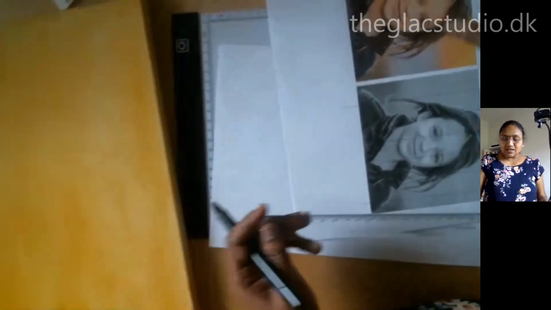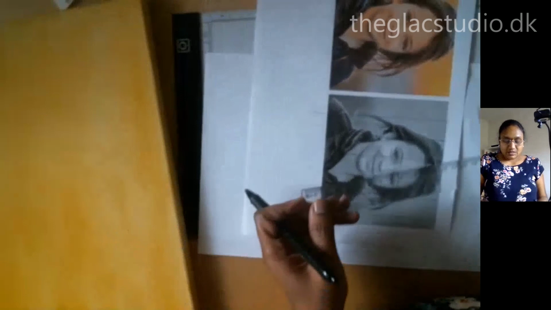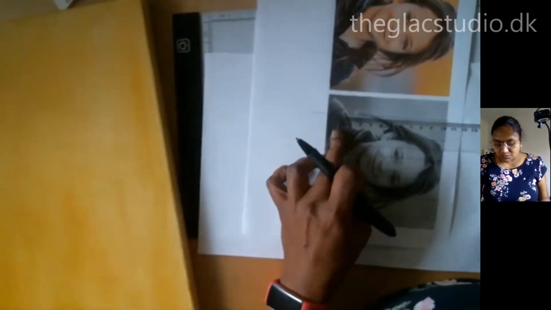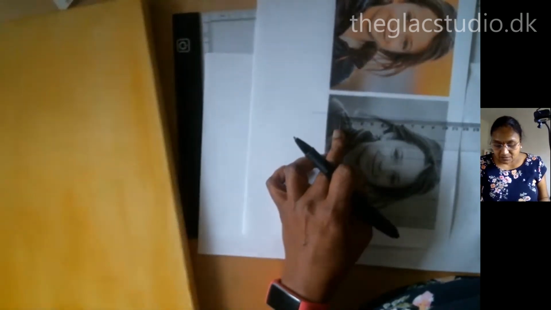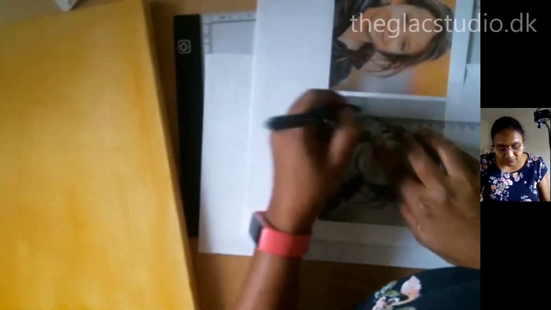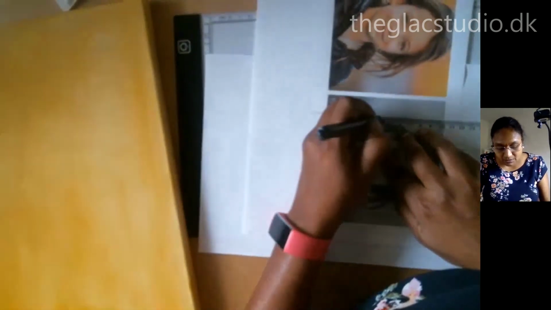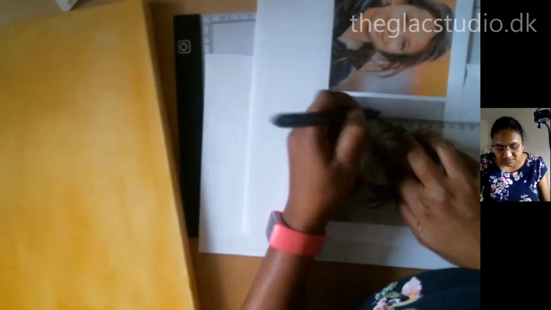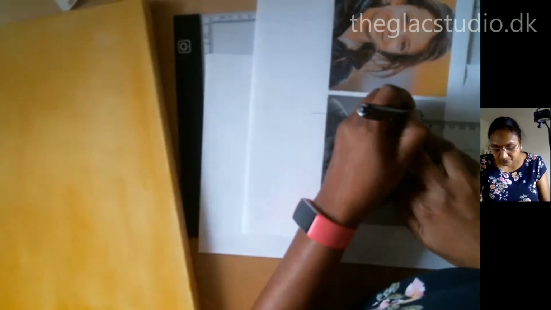But in this case, we will have almost the exact size on the painting. So that's going to be interesting. So let's do the horizontal as well. So we are done with this part of the planning, strategizing.